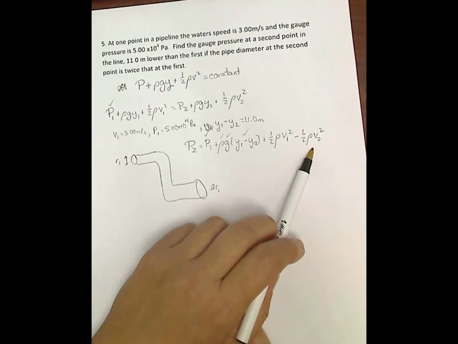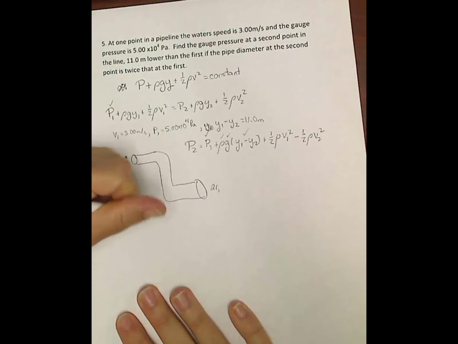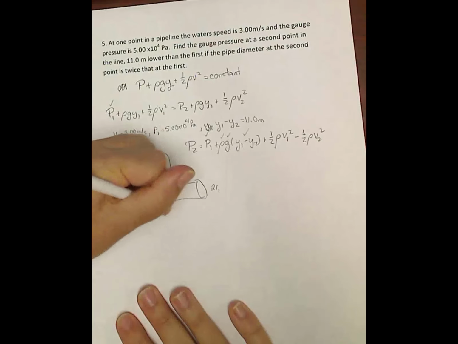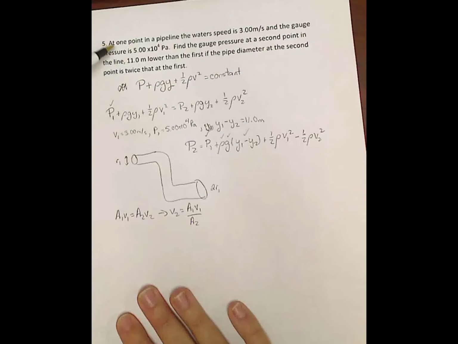I don't know V2, I need to find V2, so how am I going to find it? Well, I'm going to use the difference in diameter of the pipes. So I'm going to have to do exactly what I did in the previous question. So I've got A1 V1 equal to A2 V2, use the equation of continuity. So V2 is equal to A1 V1 over A2. Now they don't give us what the diameter of the pipes is, but they do tell us that R2 is equal to twice R1.